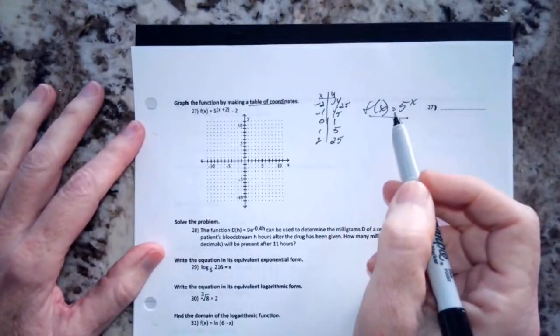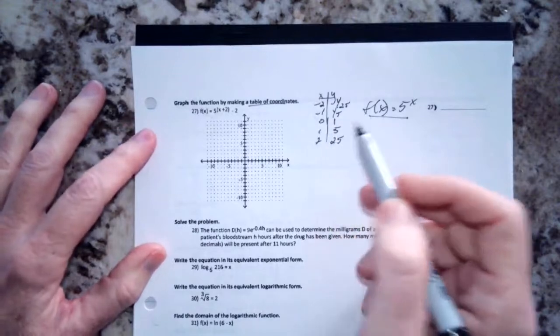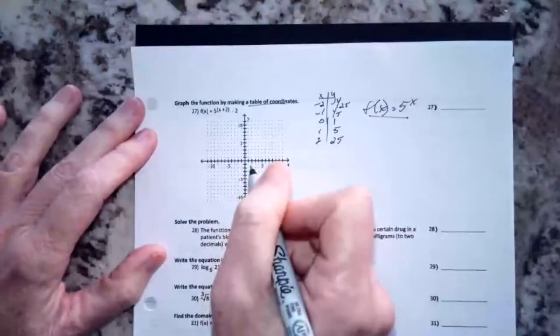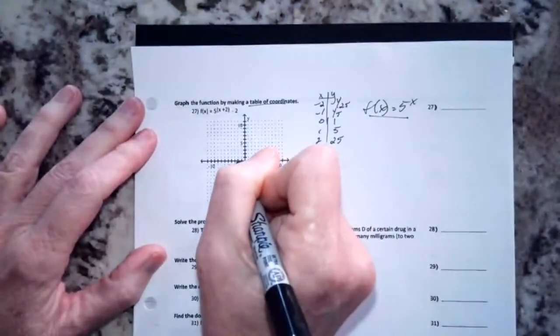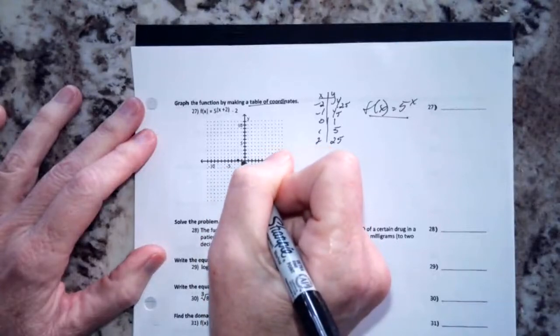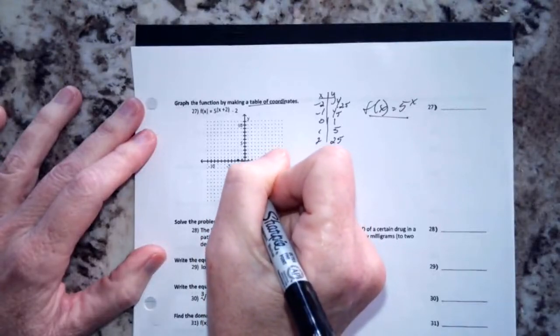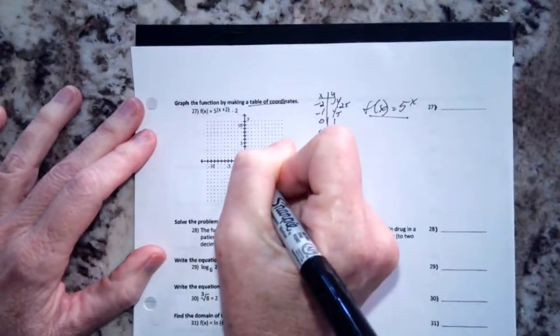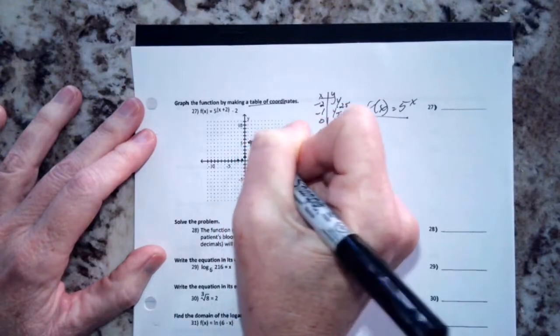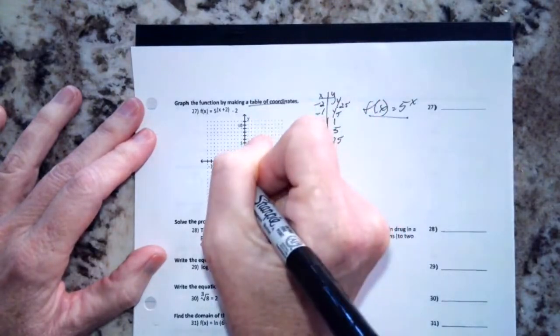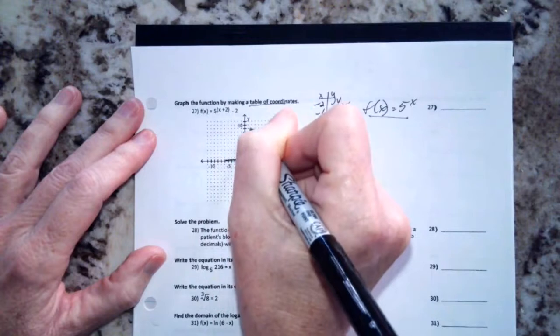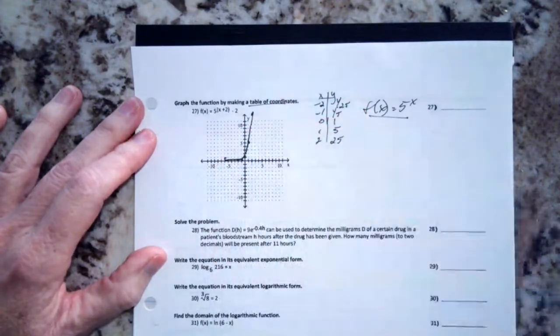Your calculator will tell you. Okay, let's graph this mess. So -2 right there, -1, 1/5, just barely above that, 0, 1, 1, 5, and then 2, 25. So this is going to do that sort of thing.